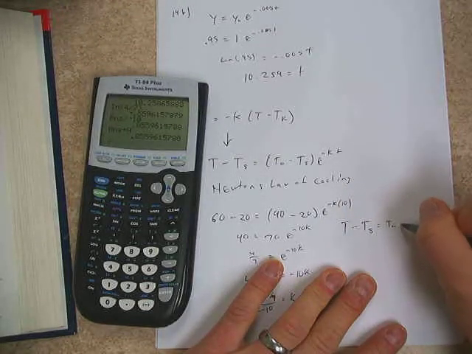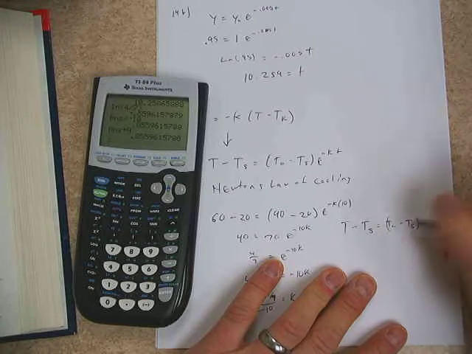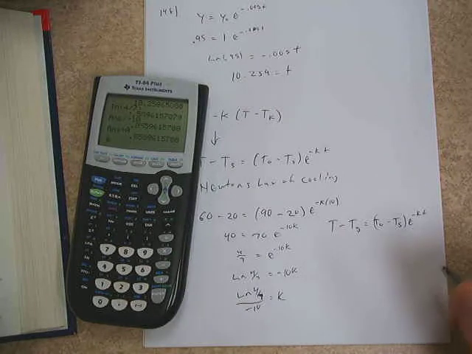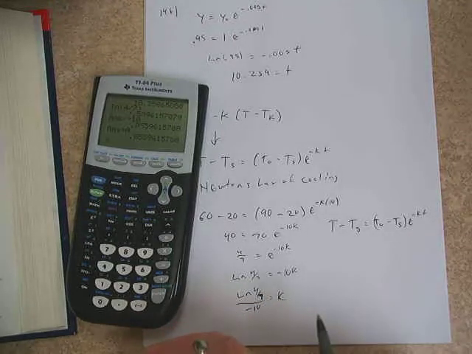And so that right there would be our K value. And if I were you, I'd store that. So store that, and we'll store it in A. And so that value is stored because we know we're going to need it here in a few minutes. So going back to the question then, it says how much longer would it take the soup to cool to 35 degrees? And so we're looking for a time in this particular instance.